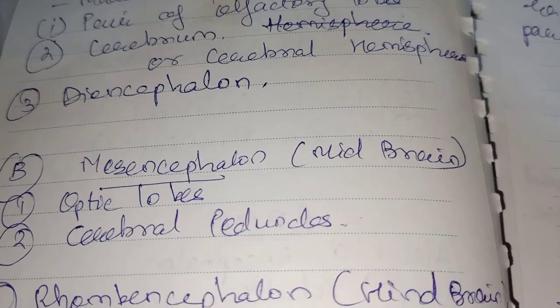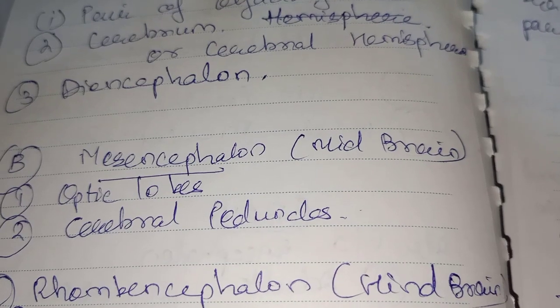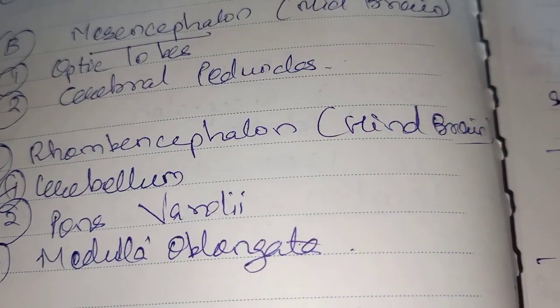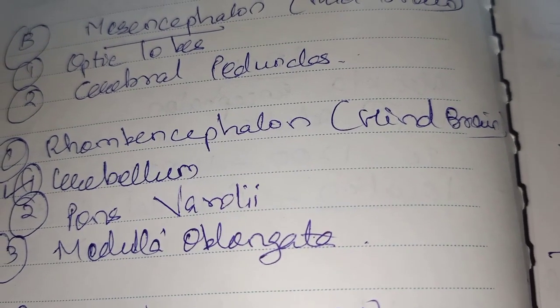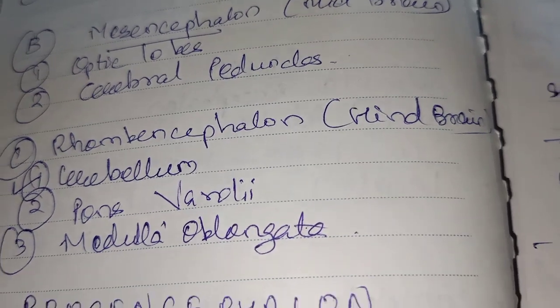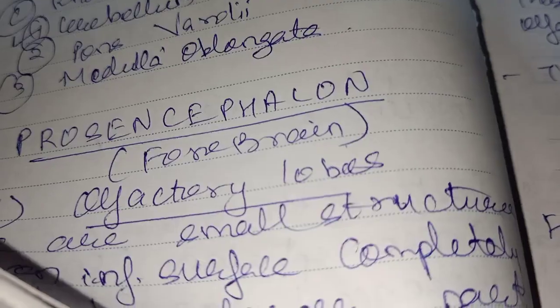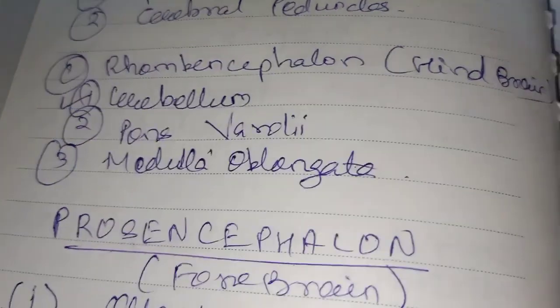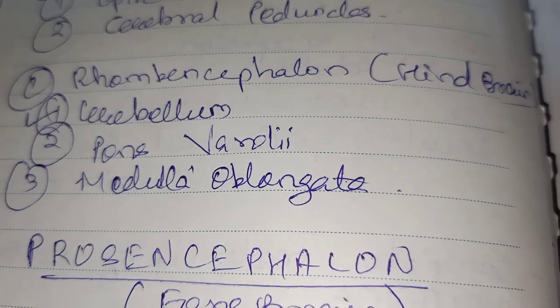The last is rhombencephalon, that is the hindbrain. It is divided into myelencephalon and metencephalon, and you get the parts cerebellum, pons, and medulla oblongata.